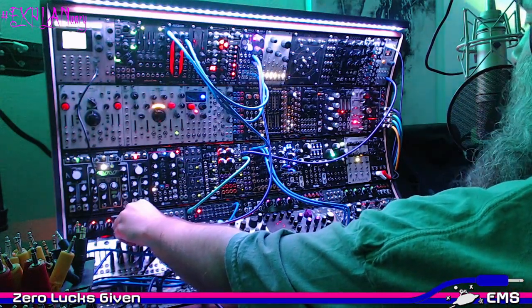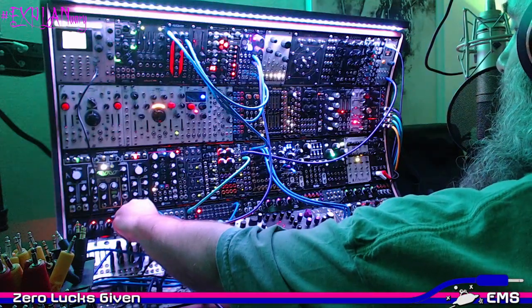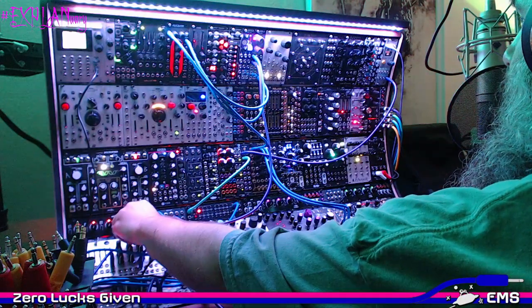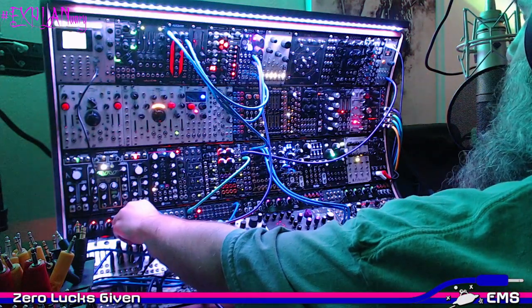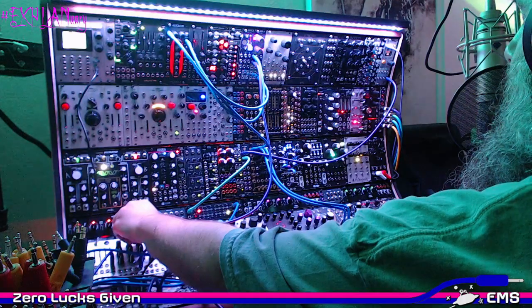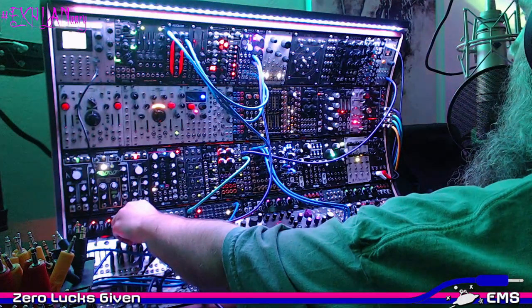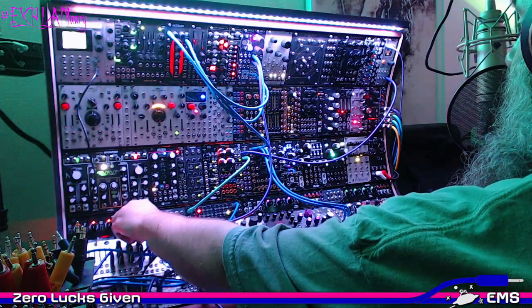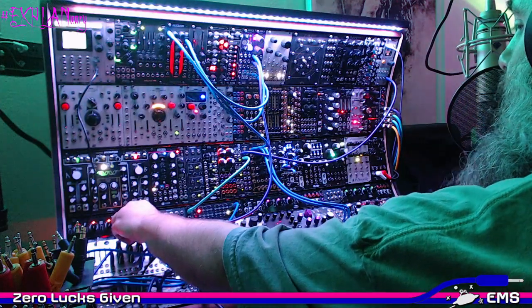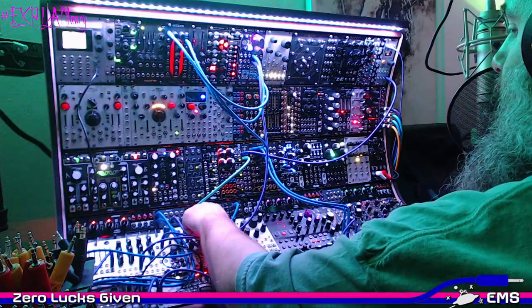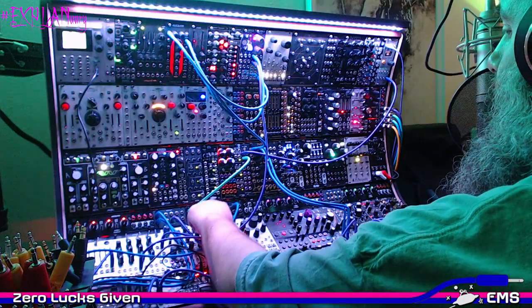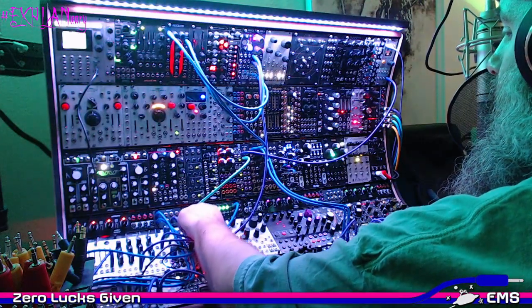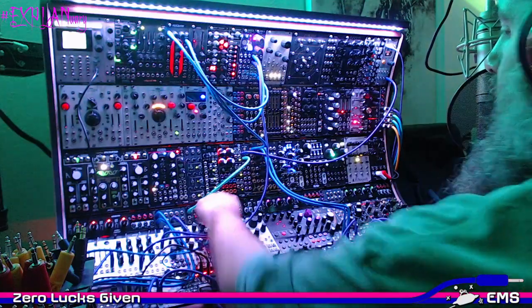When I change the pitch on the Collide 4, we're changing the pitch on the oscillator, and we're doing so using the difference in phase. So for instance, let me go ahead and turn these on here.